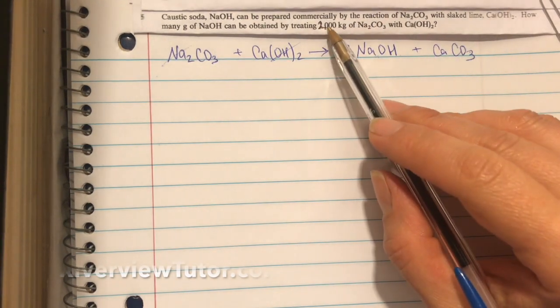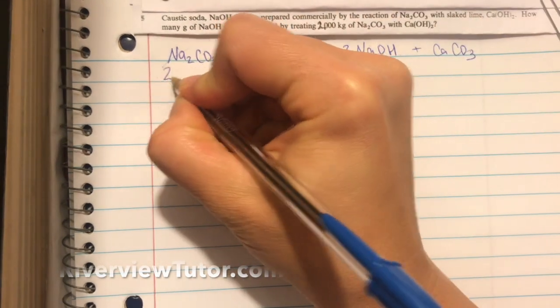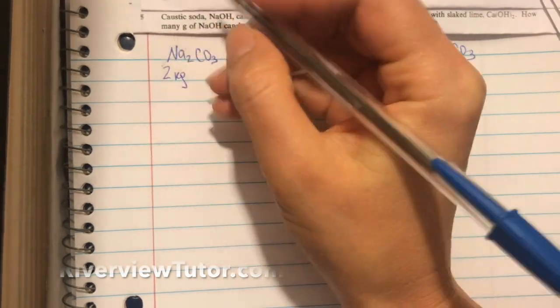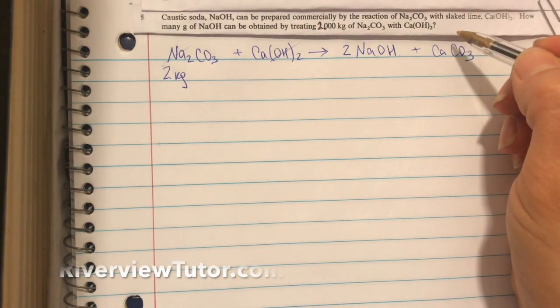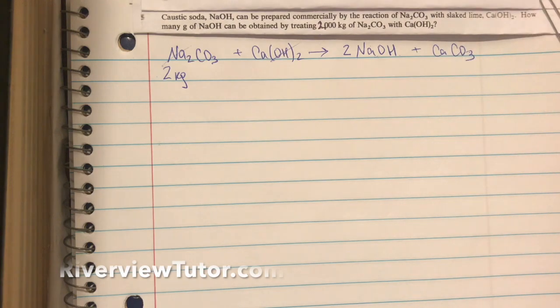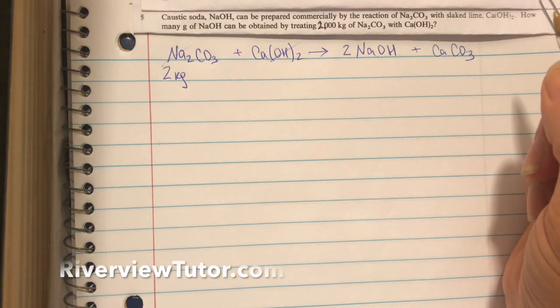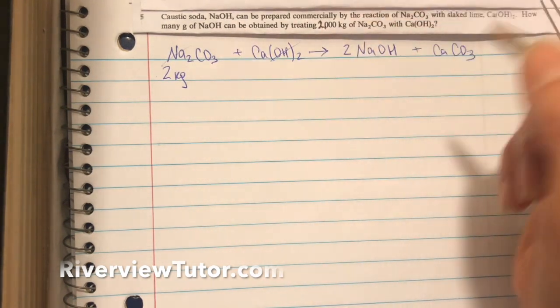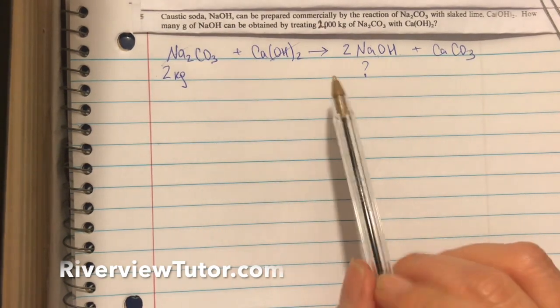So we've got 2 kilograms of Na2CO3. And then what we need to know is how much caustic soda, or NaOH, is going to be produced from that Na2CO3. So how are we going to do that?